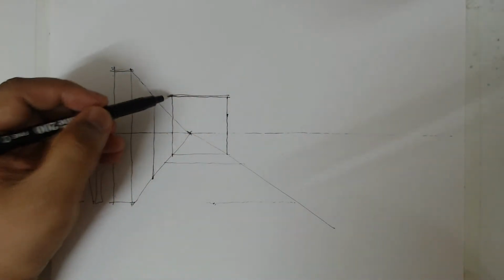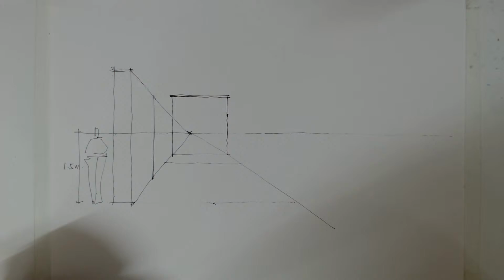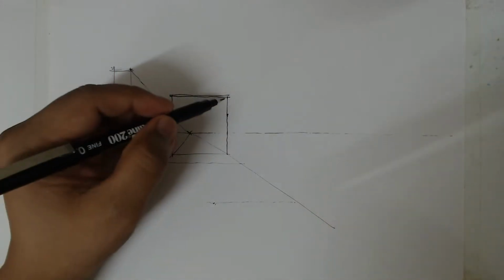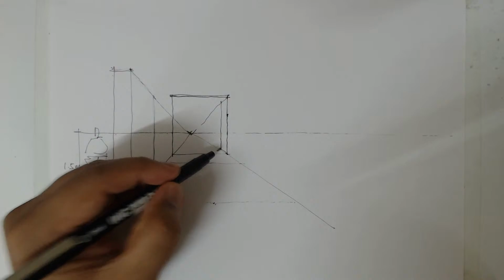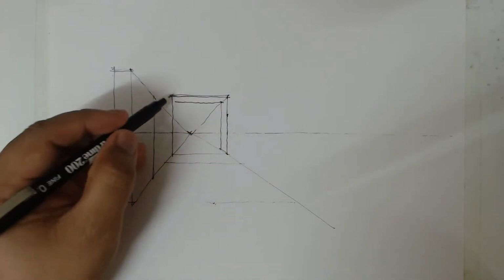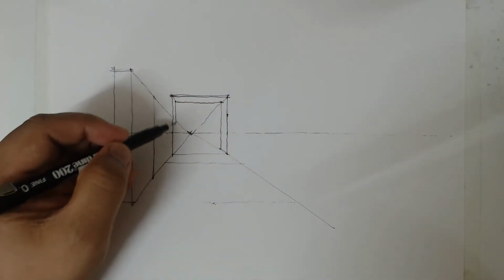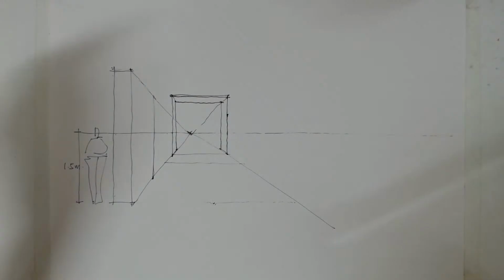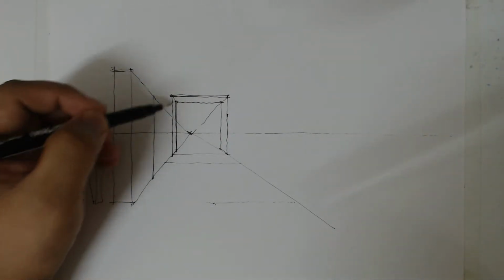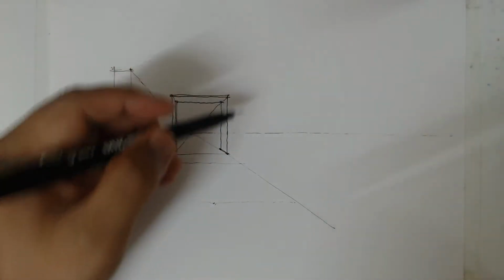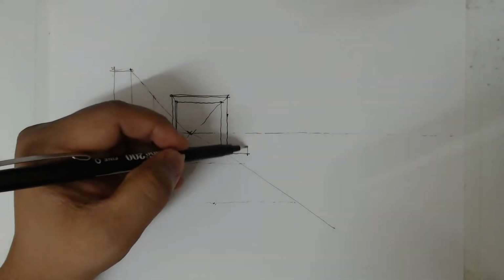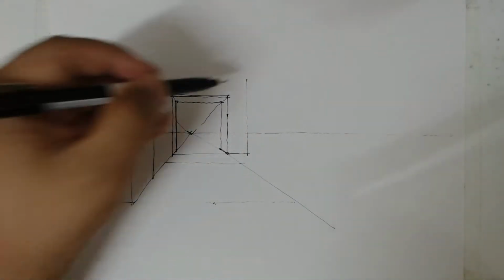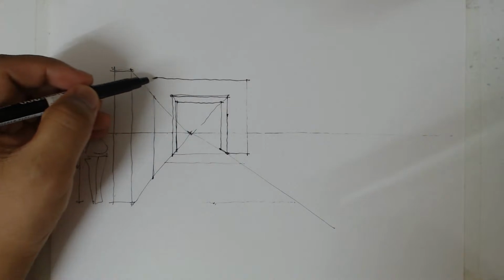So that is the opening of the arch. Project the line there, then bring that down, then you have the opening of the arch. And then you just create the wall of that arch.